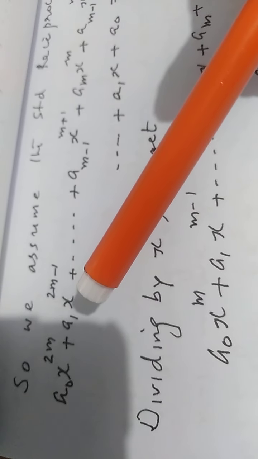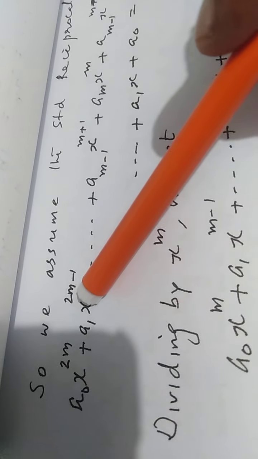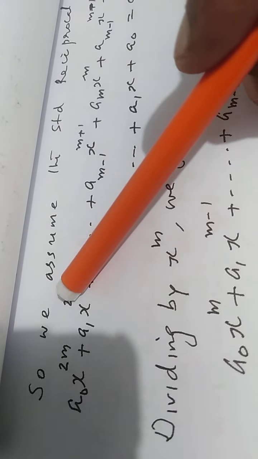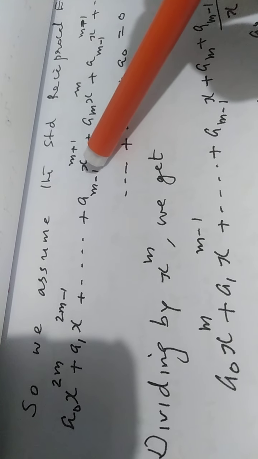Also, see the powers. Leading x raised to 2m, coefficient a0. Then this 2m can be considered as 2m minus 0. And here we have x raised to 2m minus 1. Likewise, what about this a m minus 1? It is x raised to 2m minus of m minus 1, that is m plus 1. Okay. This is the middle term, am x raised to m.